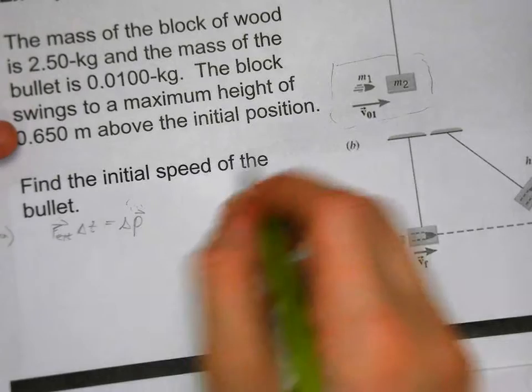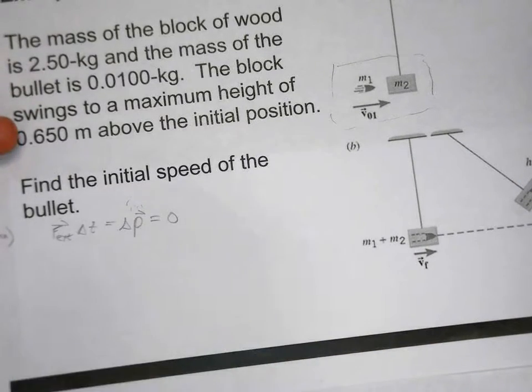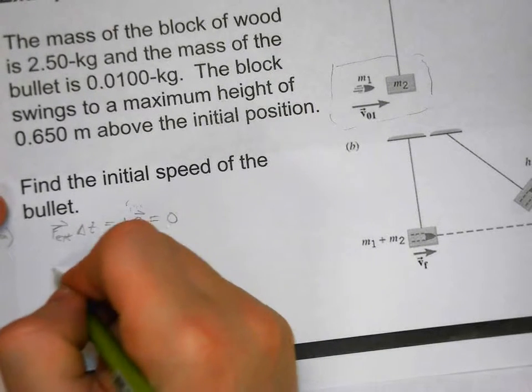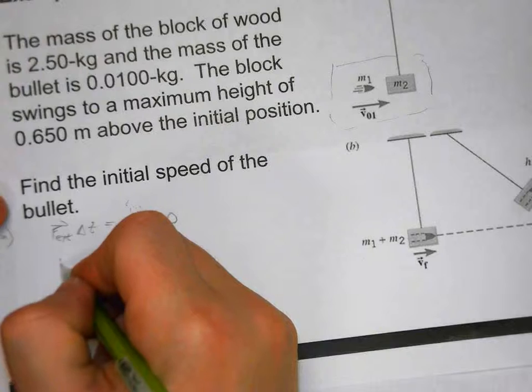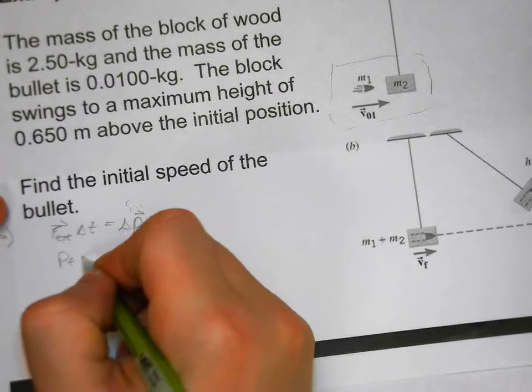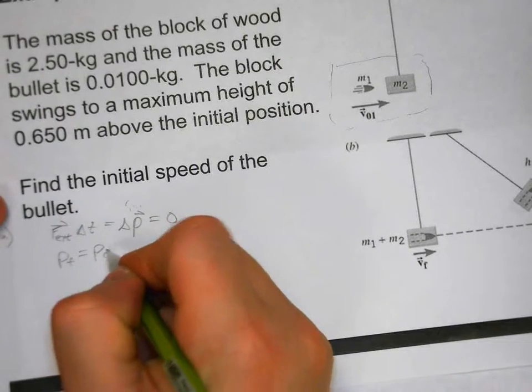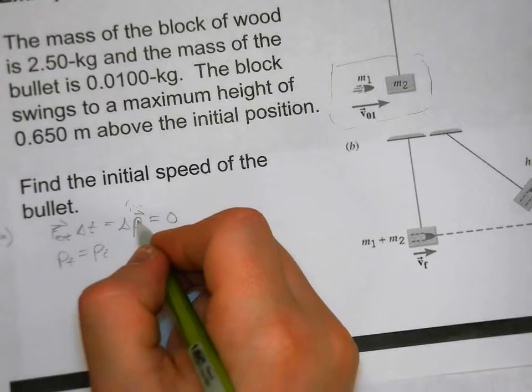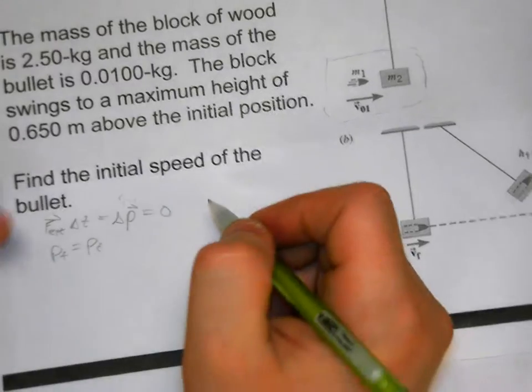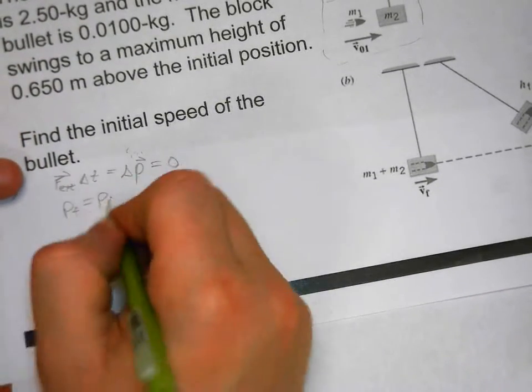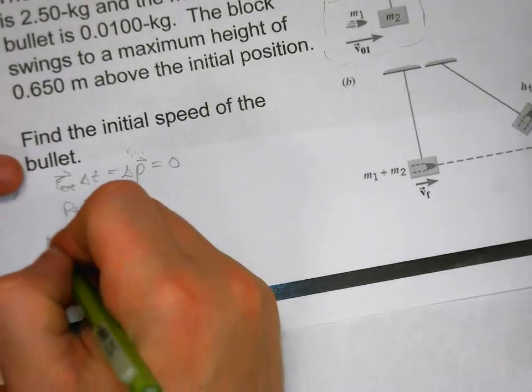There's no external force acting on the system, so we'll say the change of momentum equals 0. The change of momentum is P final minus P initial, that equals 0. I'll skip a step there and just say P final is equal to P initial.